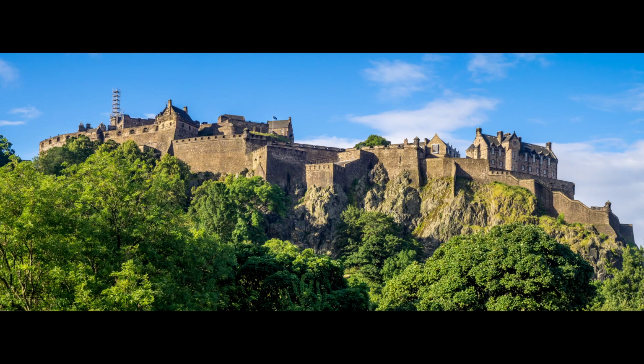The best-selling image I had for the month was this panoramic image of Edinburgh Castle. It's always been a good seller for me, and it continues to sell well. So that's a great shot.